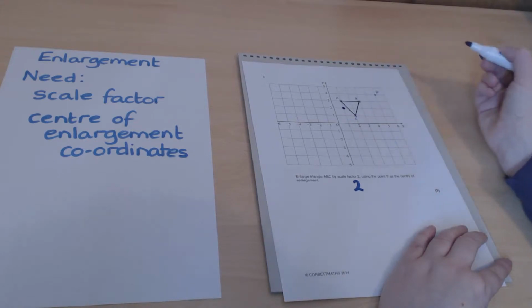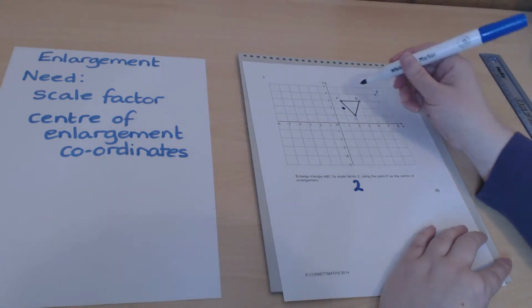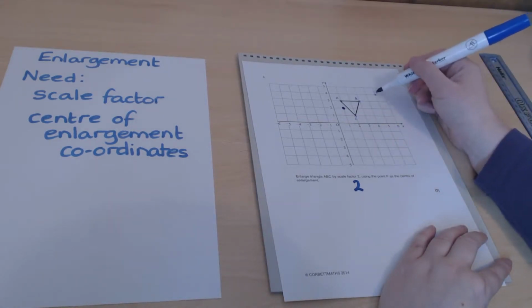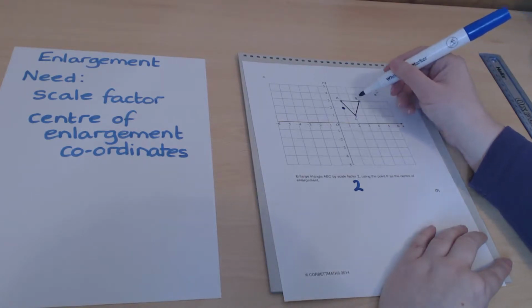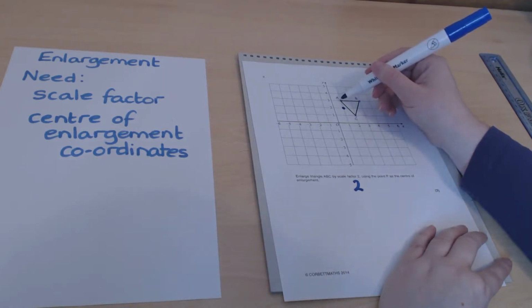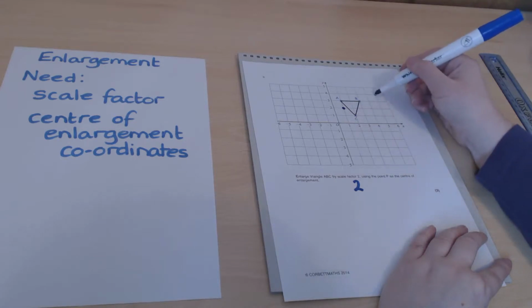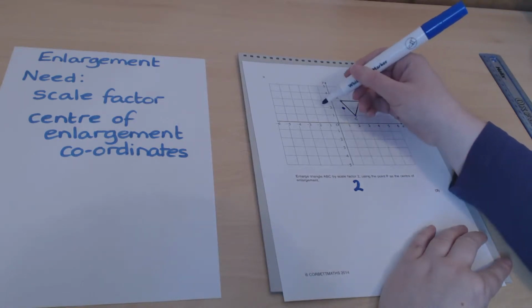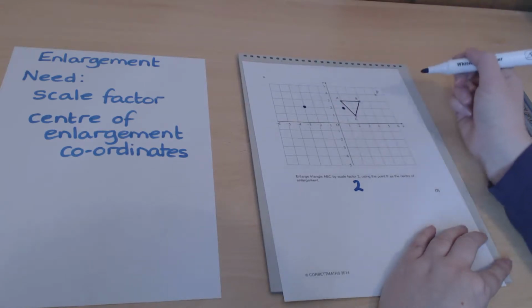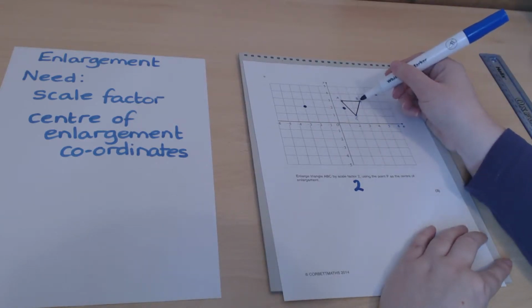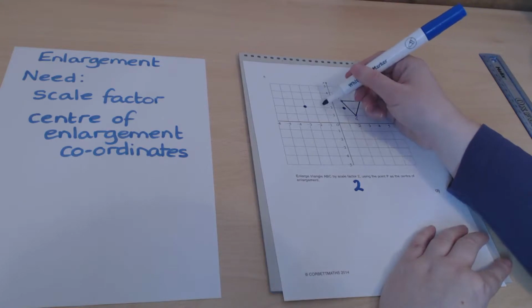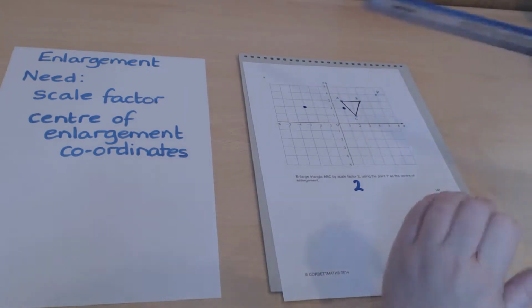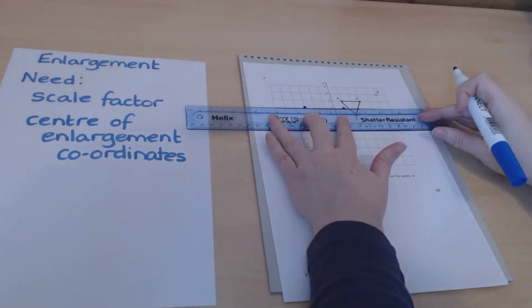So that means that B will be there. Whereas A here is 1 down and 4 across. So when we move that, it's now going to be 2 down and 8 across. So 2, 4, 6, 8. So this is 2 wide. We're expecting it to double: 1, 2, 3, 4. Okay, let me draw that line in now.